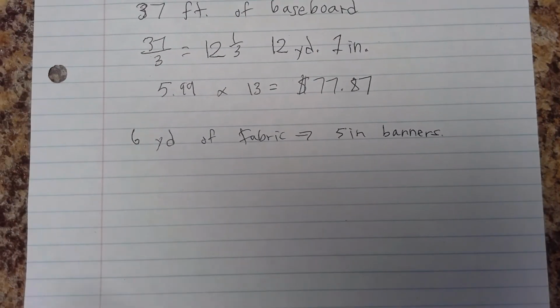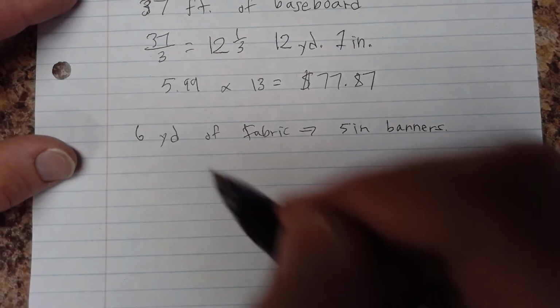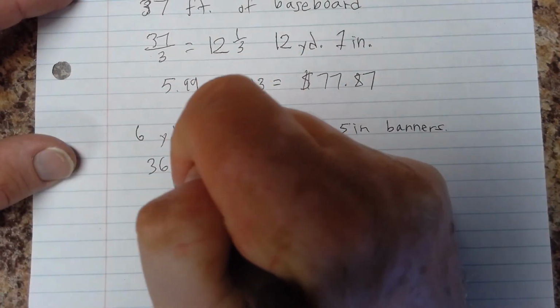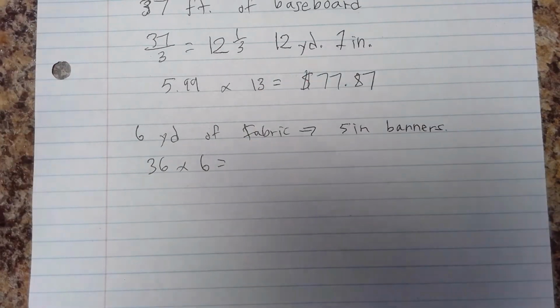There are 6 yards. So the first thing we have to do is 36 times 6. And see, we could have done times 3 to get the feet, and then times 12.